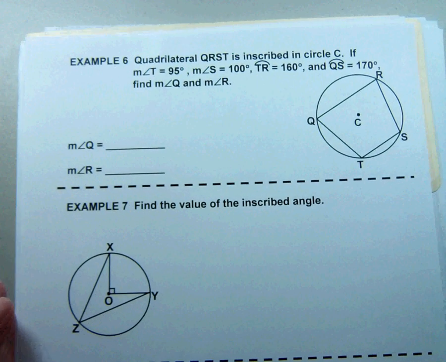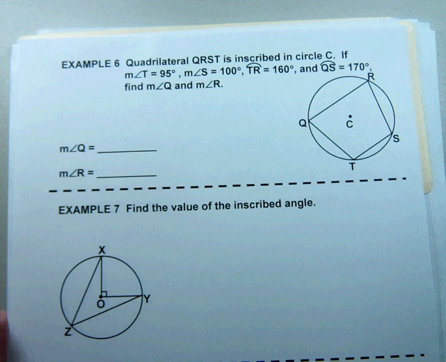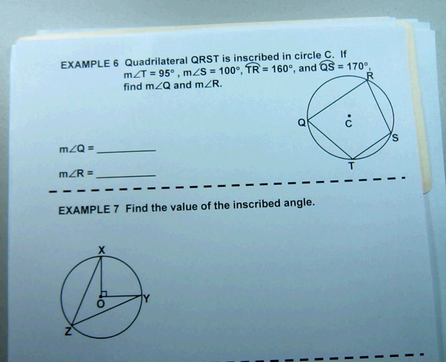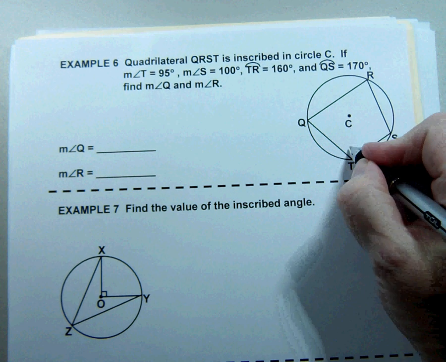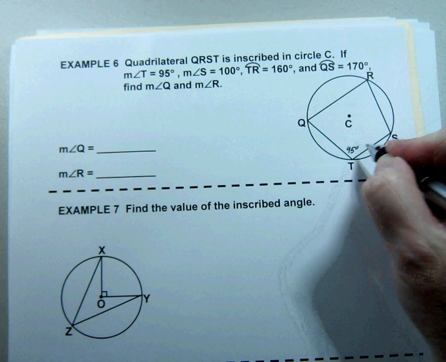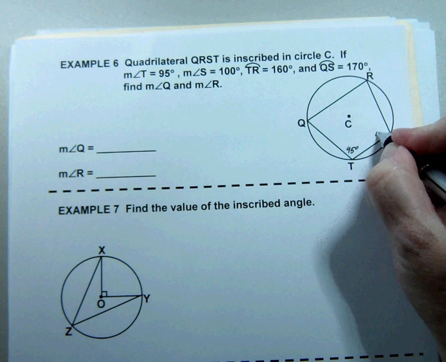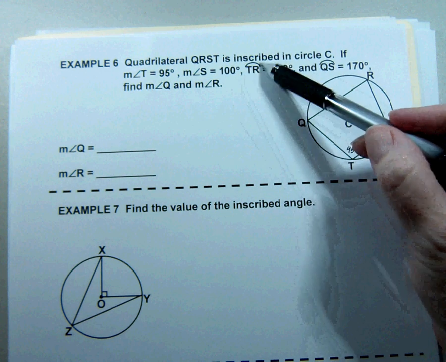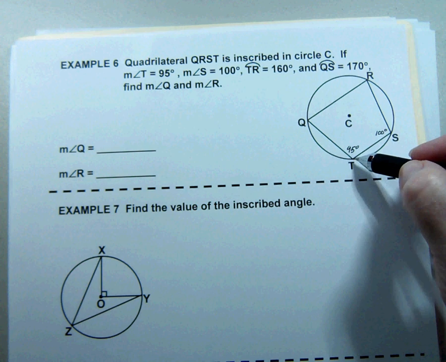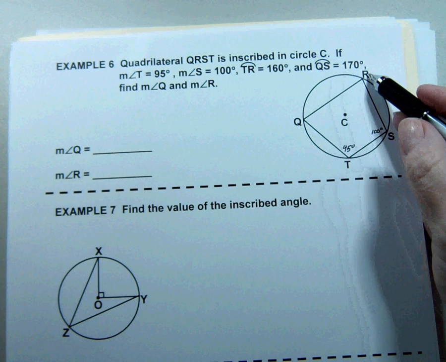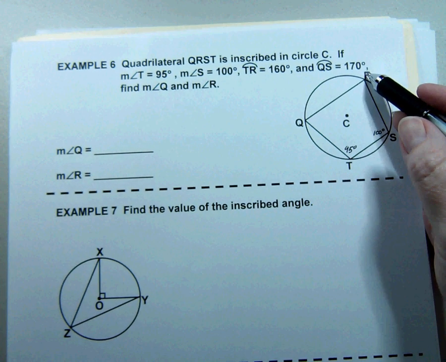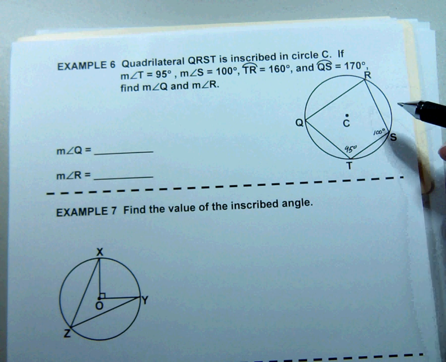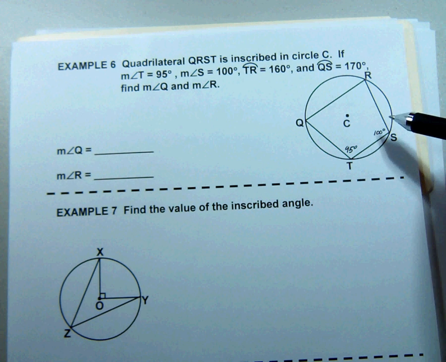Alright, example number 6. See how they've got an inscribed quadrilateral? Let's label on the picture the measurement of the angles that they're giving us. 95 is the degree of angle T. Angle S is 100. Okay, now this means an arc. So TR, that means from T all the way over to R, let me think, it's 160.